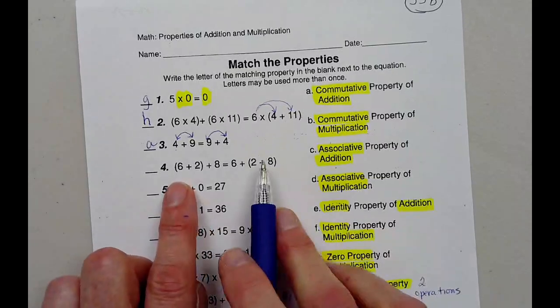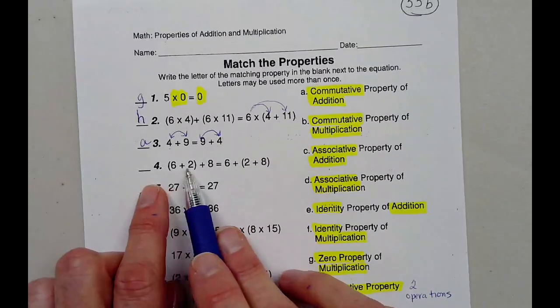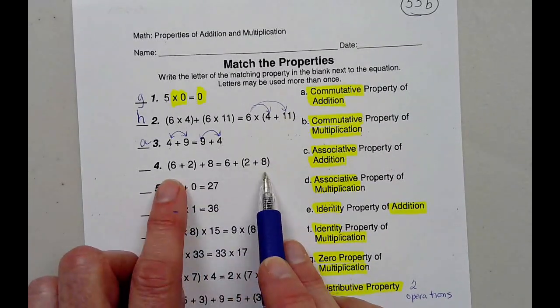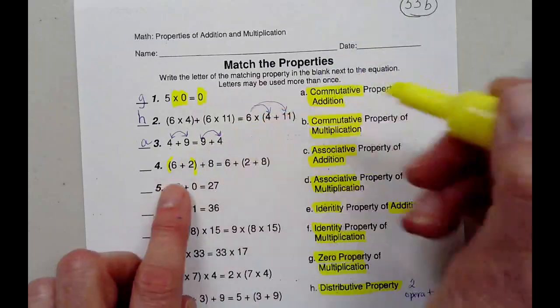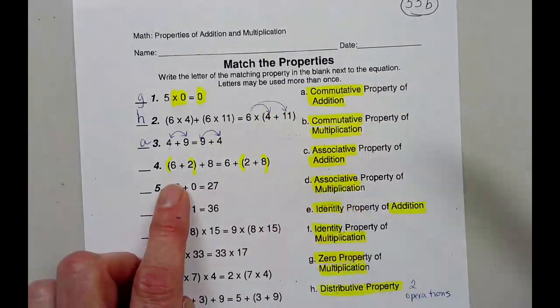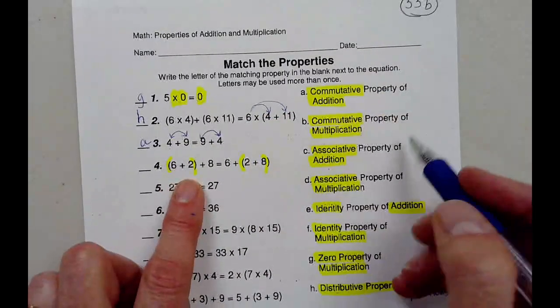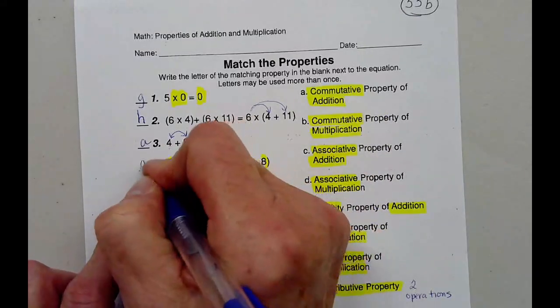If I look at the next one and I compare my numbers, I have 6, 2, 8, 6, 2, 8. Same exact numbers, same order. What's different are my groups. First one is grouping 6 and 2. Second one's grouping 2 and 8. That's going to be the associative property of addition, which is C.